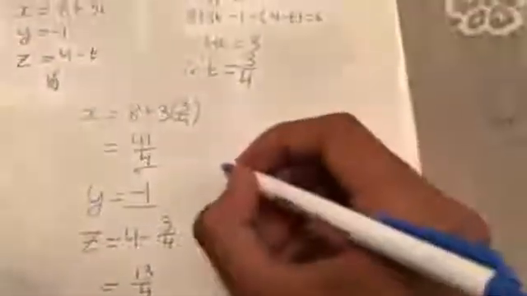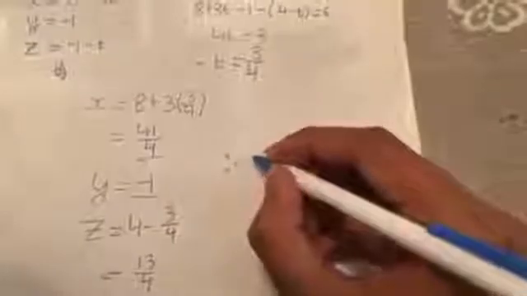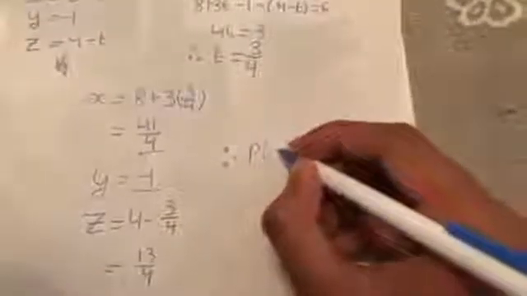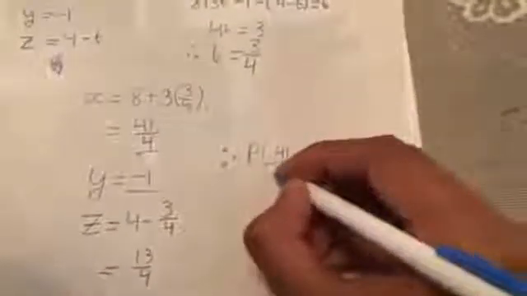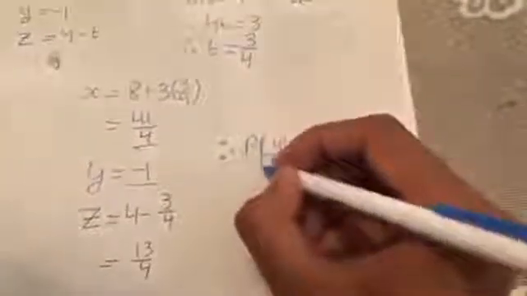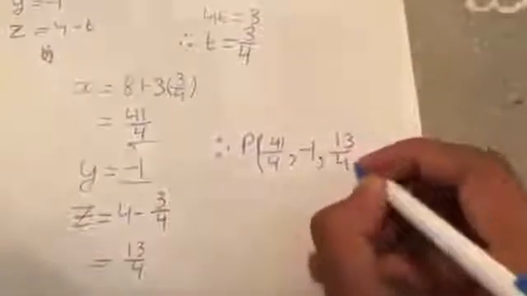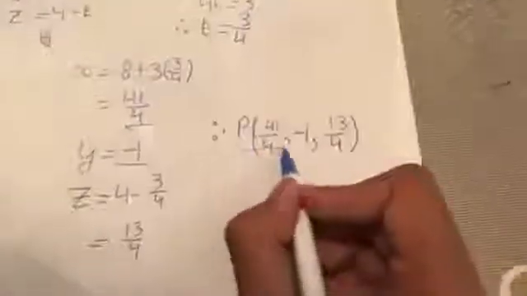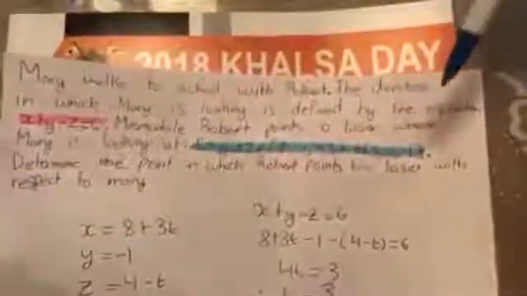So therefore, the point you get is P(41/4, -1, 13/4). This point is where Robert's laser intersects with this plane, which is the direction in which Mary is looking.